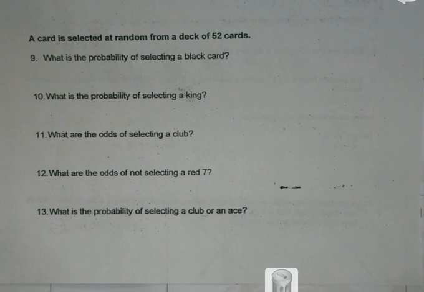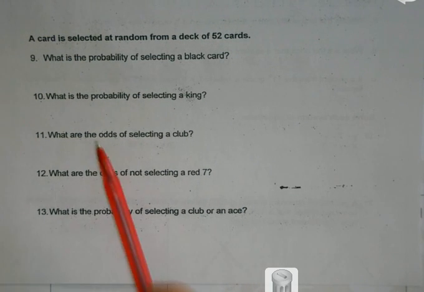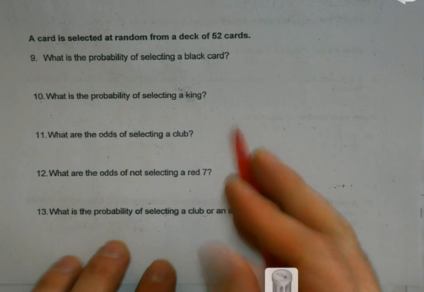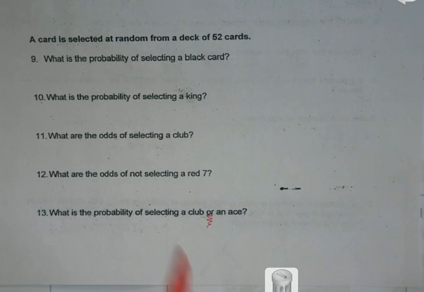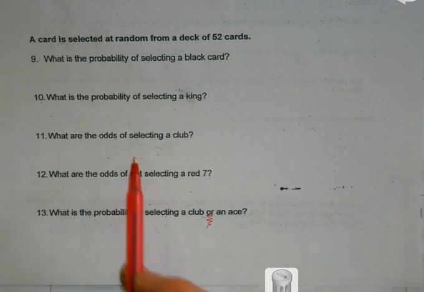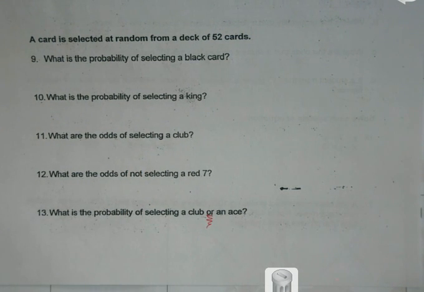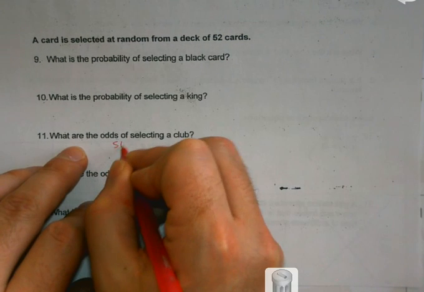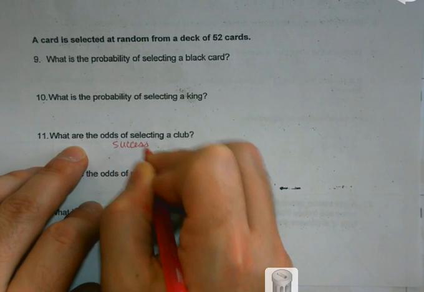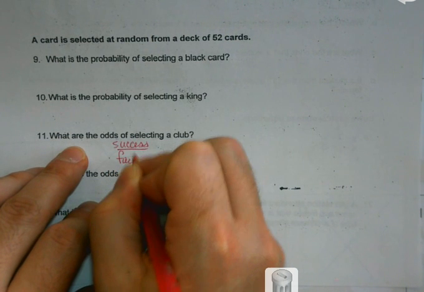Now, again, it's going to be different. 11 and 12 are odds. 13 is probability with the magic word "or" in the middle. So you're going to be adding the probabilities of each and then subtracting. But now, let's say we go up to number 11. What are the odds of selecting a club? Okay, so let's see. So we're looking for success over failure.